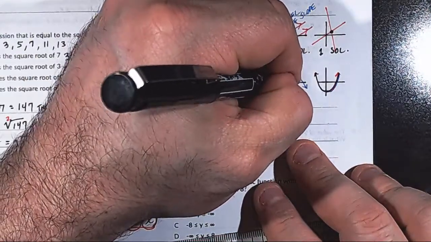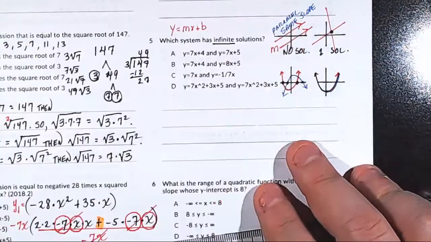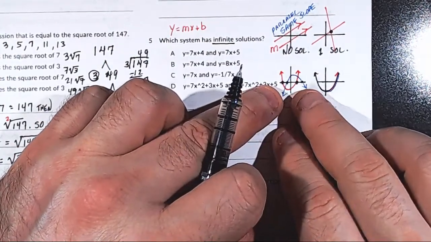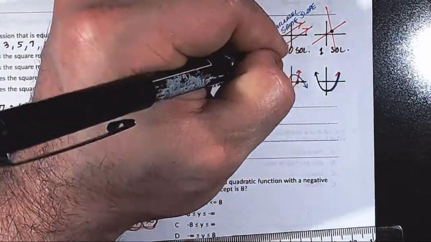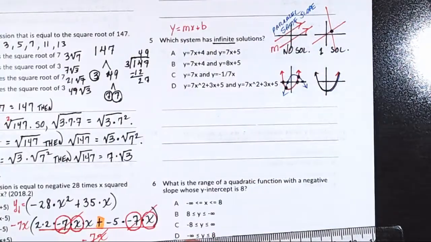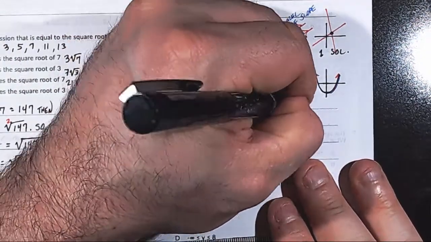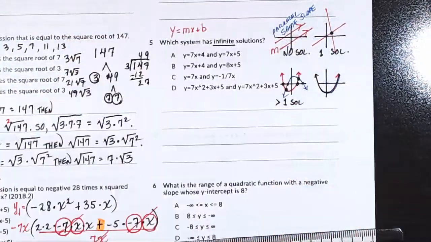All right? Here's another system. Where these quadratics cross the equal sign, but where they cross each other are right here and right here. So this is more than one solution, but not an infinite number of solutions.